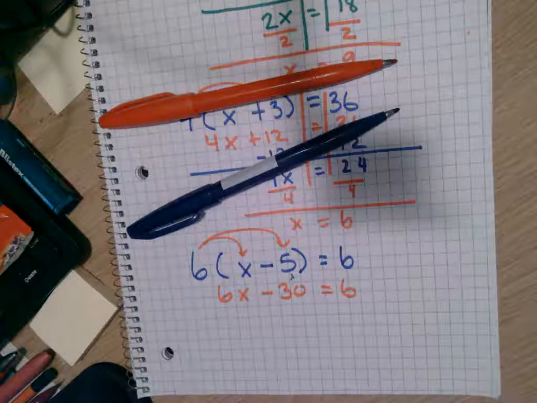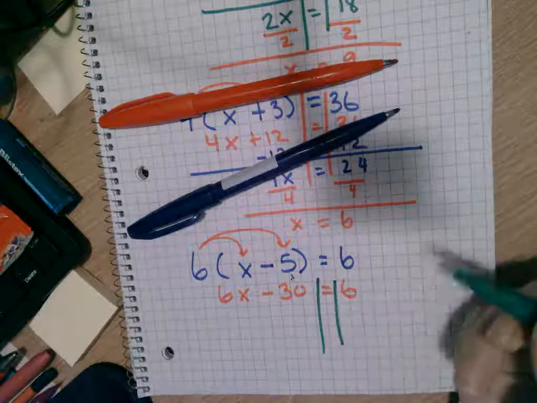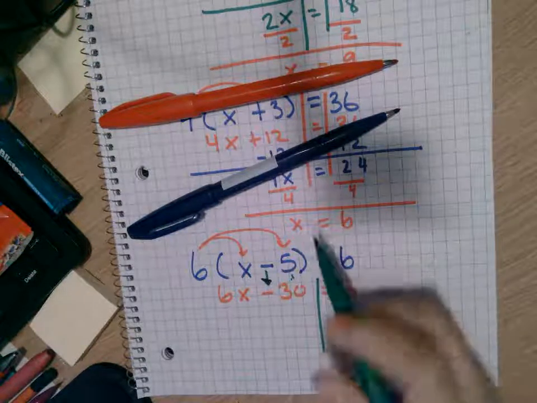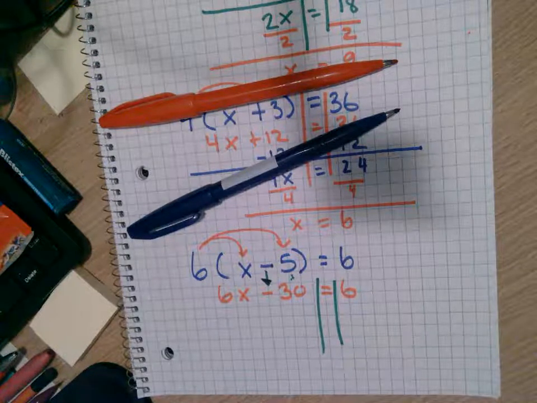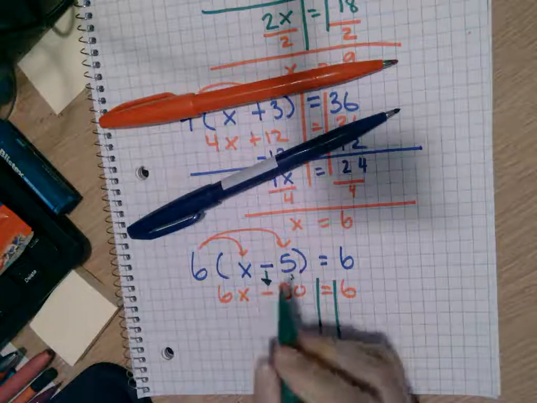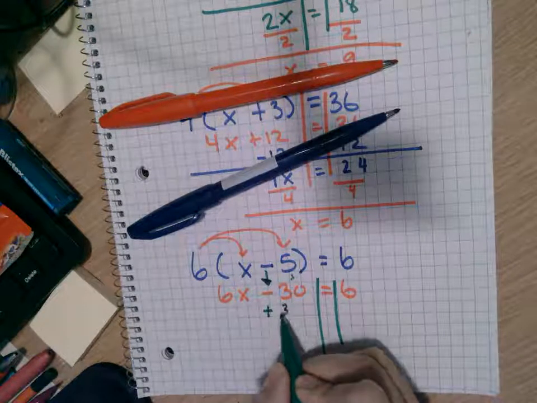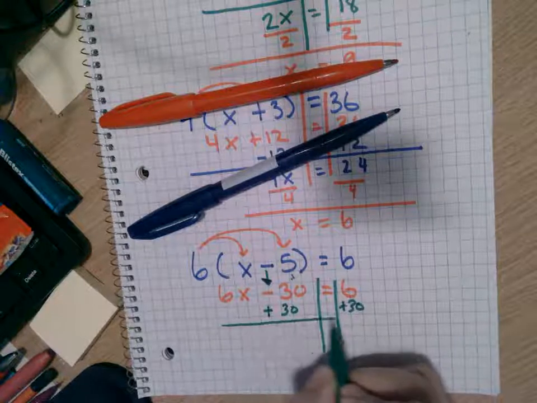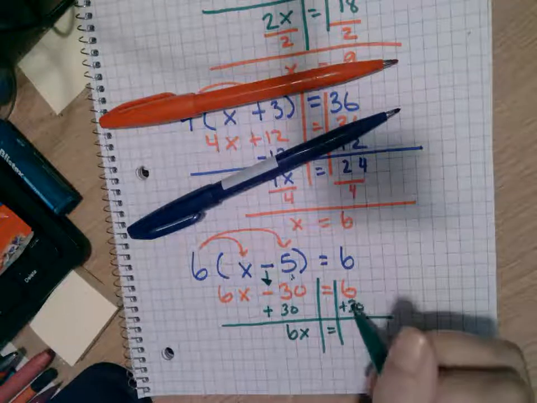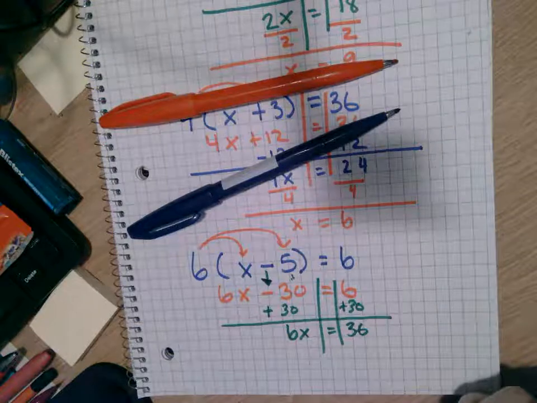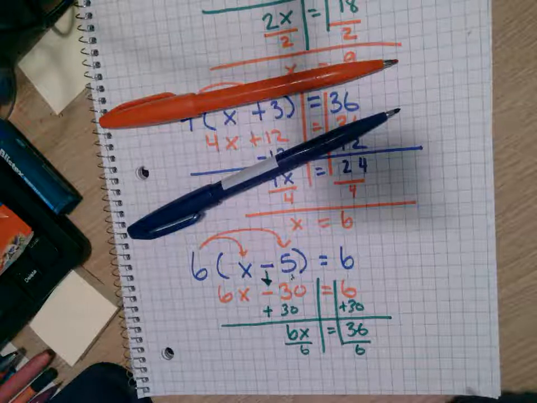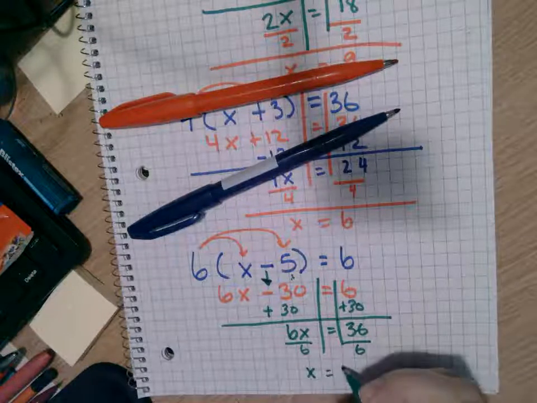So 6 times 5 is 30, and I just bring down this minus sign right now. I'm okay with this minus sign. Yes, believe it or not, I'm okay with it. For now. But in order to get rid of this 30, I have to do the opposite of this minus. So instead of minus, I'm going to add a plus 30, plus 30 to both sides. So I have 6x equals, what's 6 plus 30? 36. And then your last step is to divide by 6, divide by 6. So x equals 6.